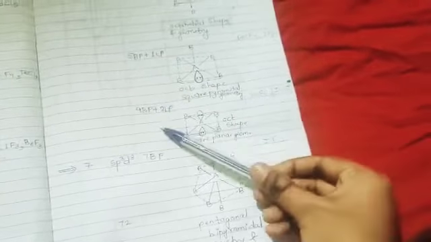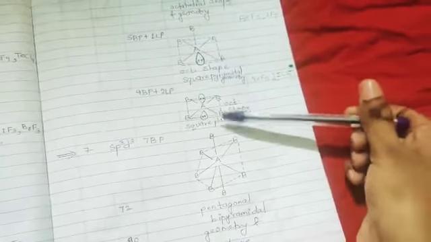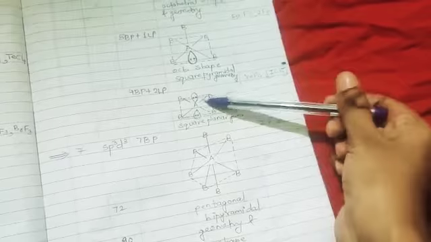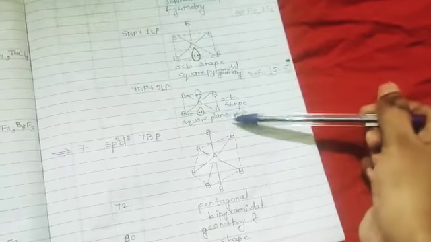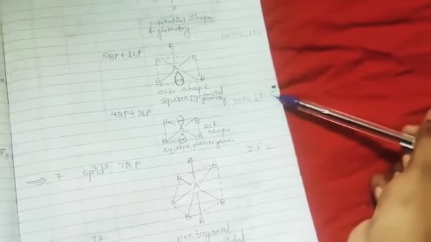Examples. Next, similar for 4 bond pairs and 2 lone pairs. This is 2 lone pairs and 4 bond pairs, octahedral shape and square planar geometry because we have to consider all the bond pairs only. Example is this.